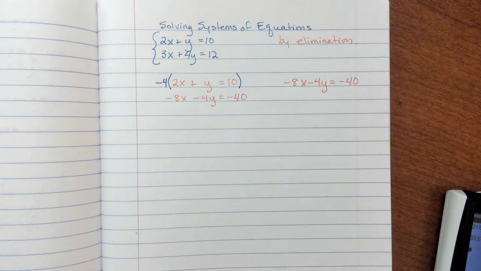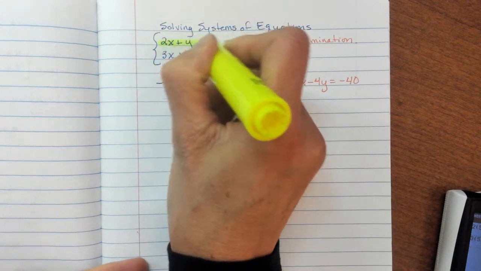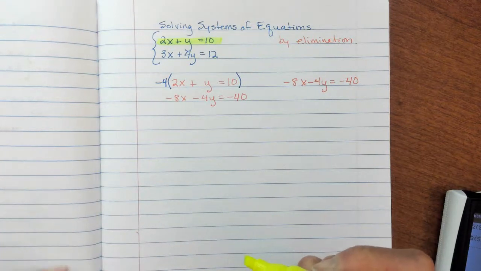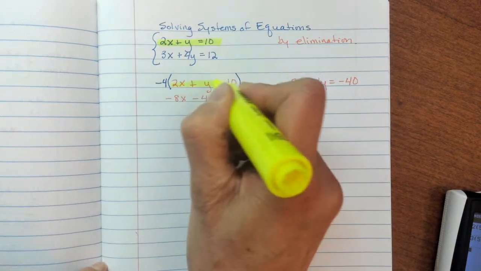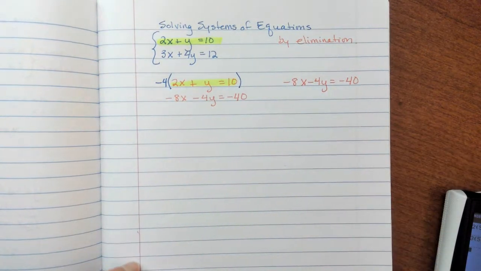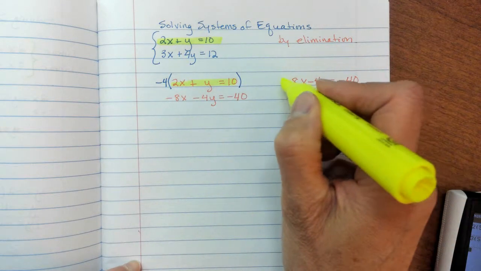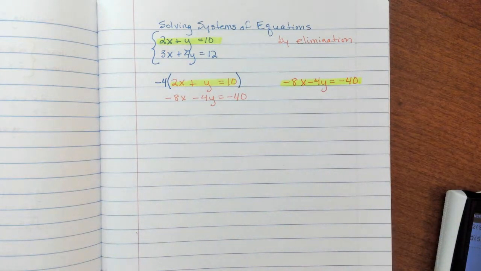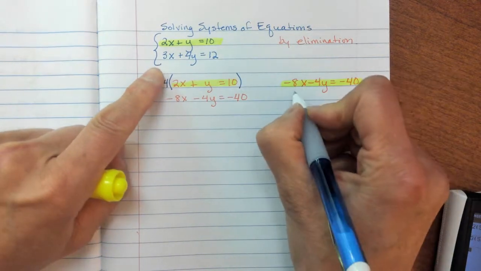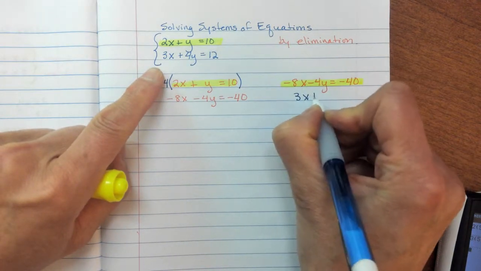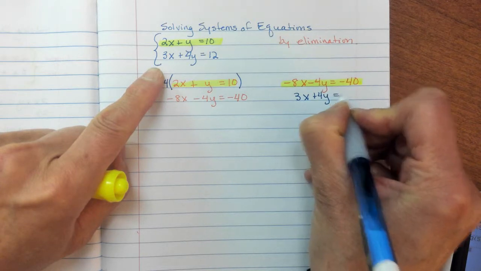So I just want to point out that that was the same as my top. So those are all equivalent. Everything in yellow has the same value. And then I'm just going to copy this one on the bottom. 3x plus 4y is equal to 12.